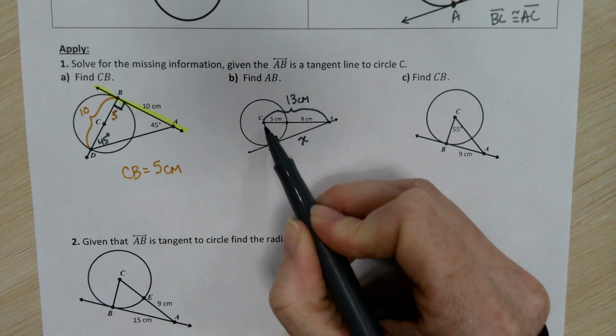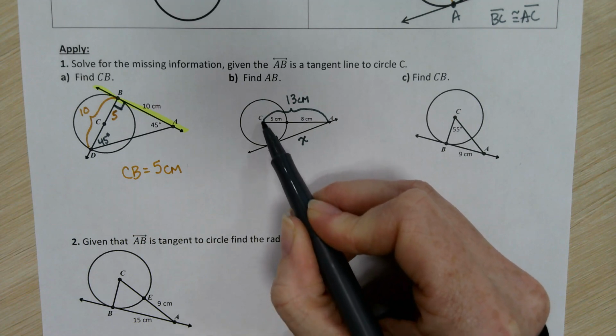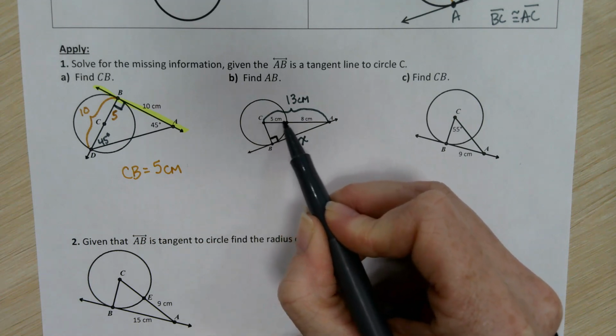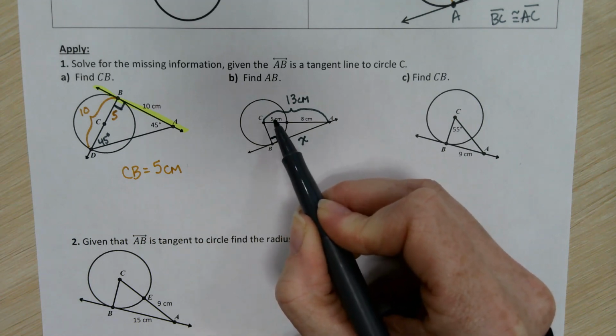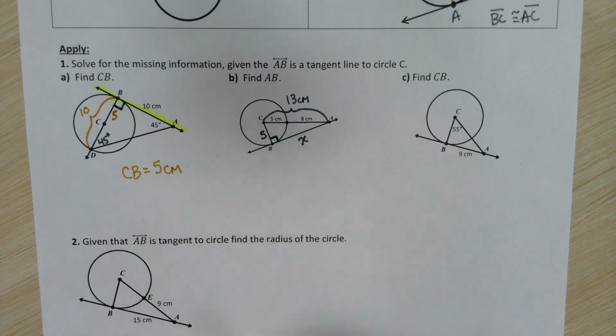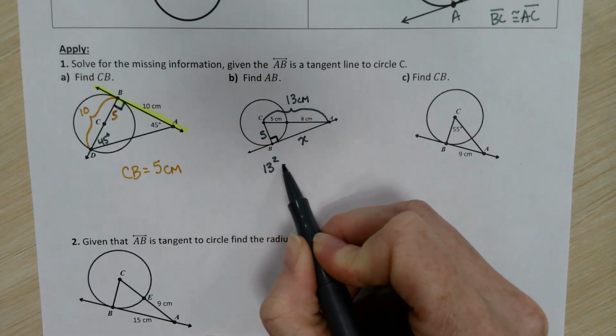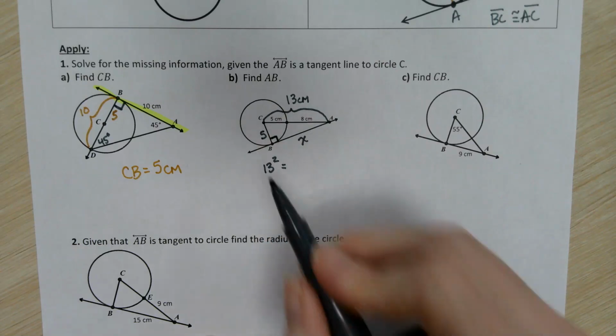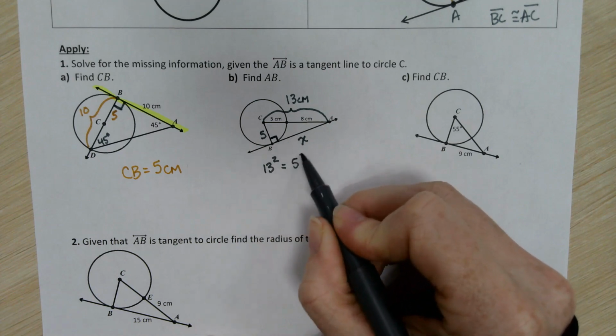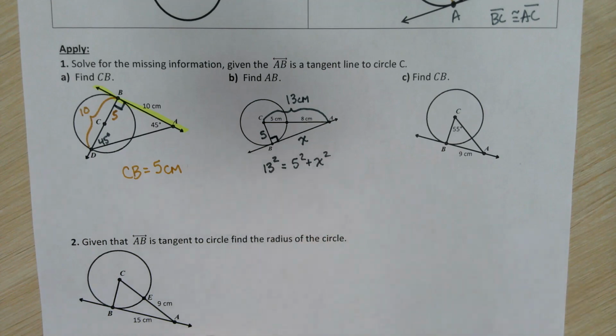And then if we think a little bit creatively about CB, that's a radius. So is this right here. So I can take that 5 centimeter label and move it to segment CB, which means now I have the hypotenuse, the C part of my Pythagorean theorem, and then I have the A and the B as well.